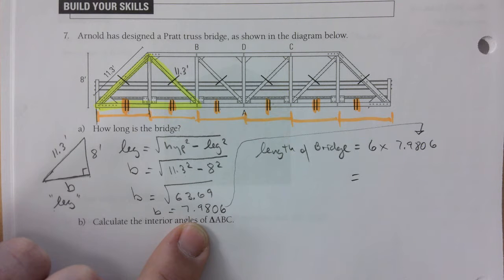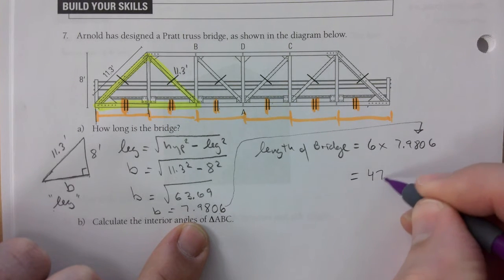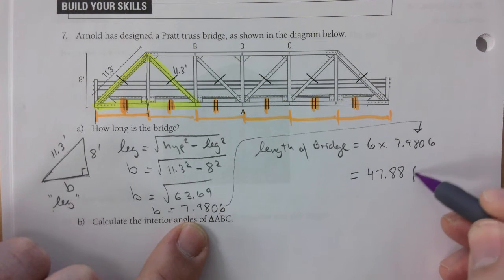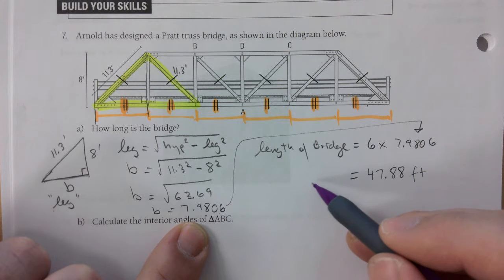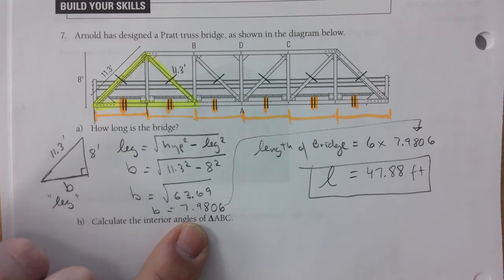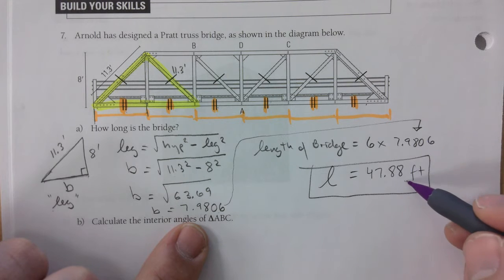So I just go times 6. And that is 47.88, and we are in feet. The 1 tick is feet, okay? So the length of the bridge is 47.88 feet.